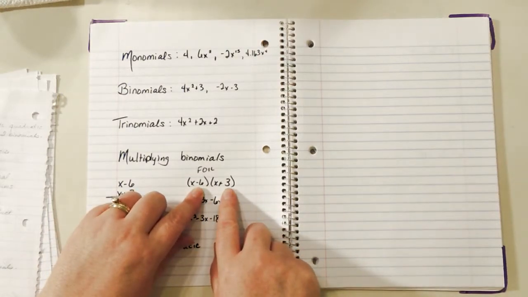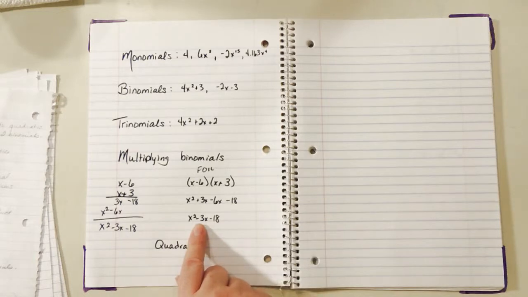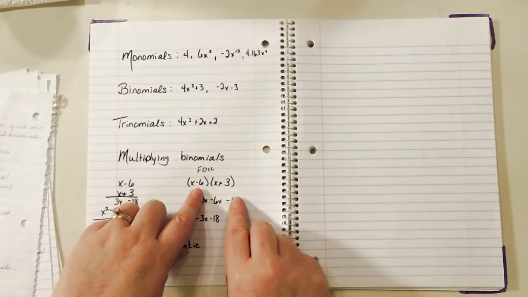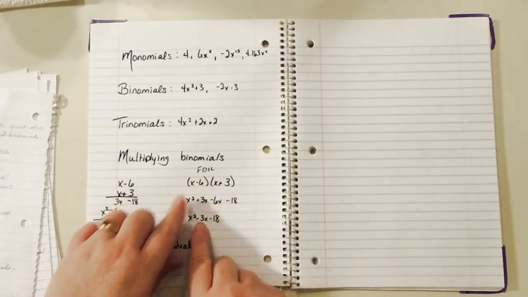Negative 6 times 3 equals negative 18. The coefficient of the middle term of the trinomial, in this case negative 3, is the sum of the last terms of the binomials. So we have negative 6 and 3. Negative 6 plus positive 3 is negative 3.